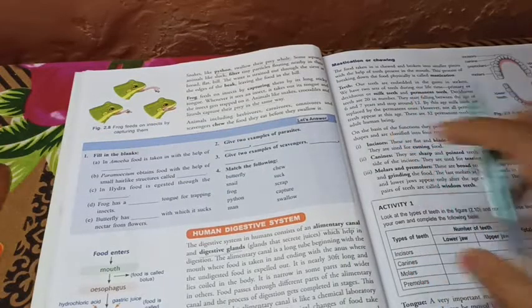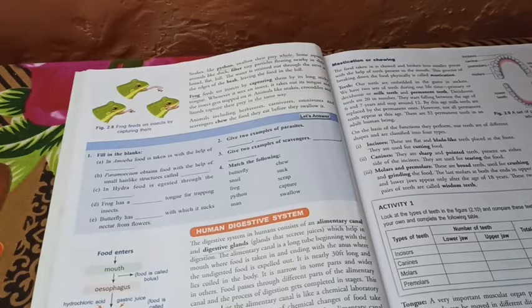Now, as I told you yesterday about carnivorous animals, omnivorous, scavengers, herbivorous. So, what do they do? They first chew the food and then swallow it. They do not directly swallow the food. They first chew the food, okay, and then swallow it.